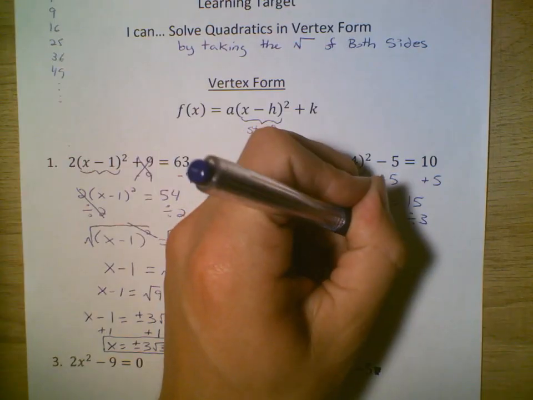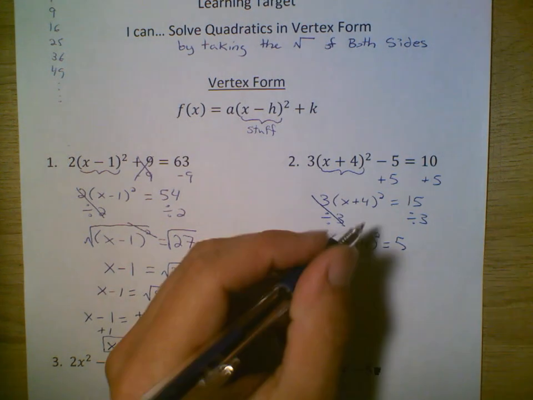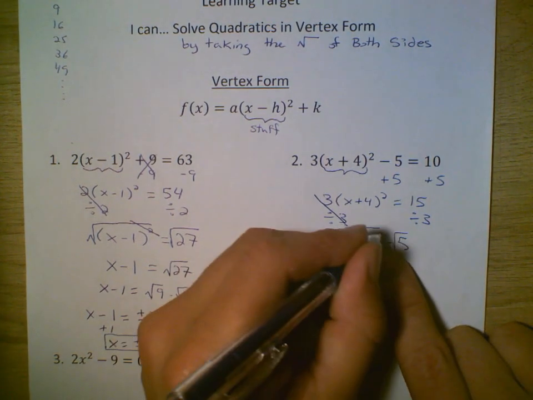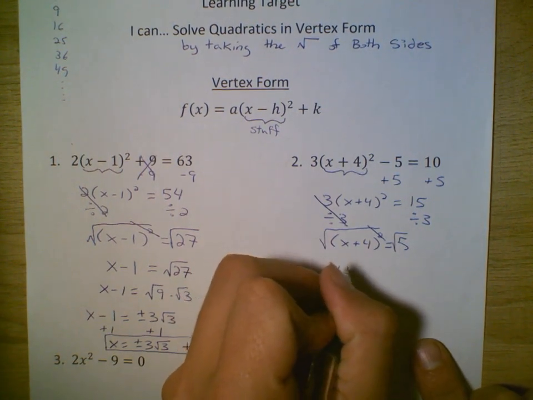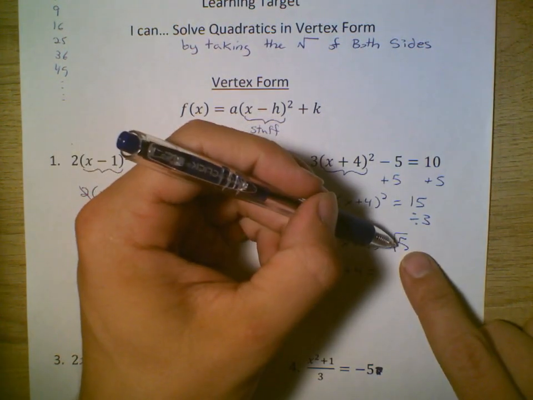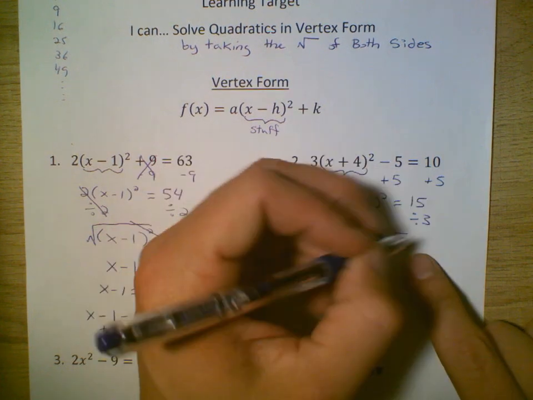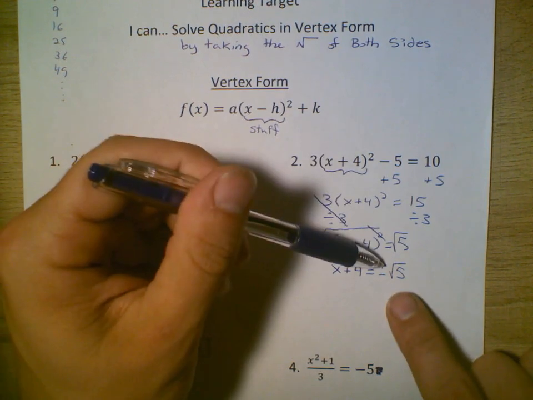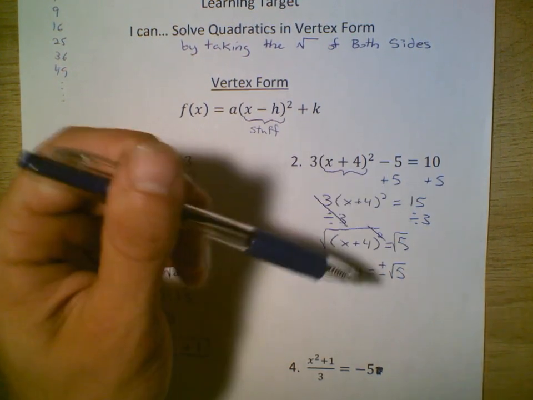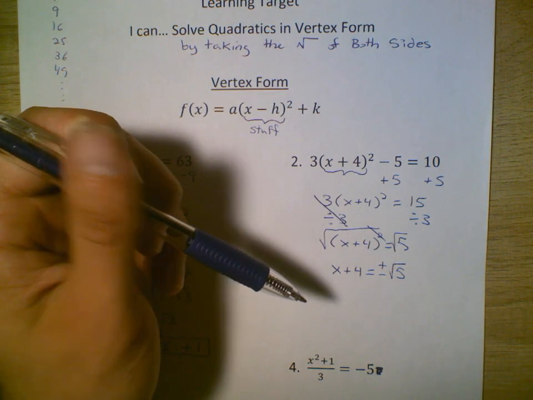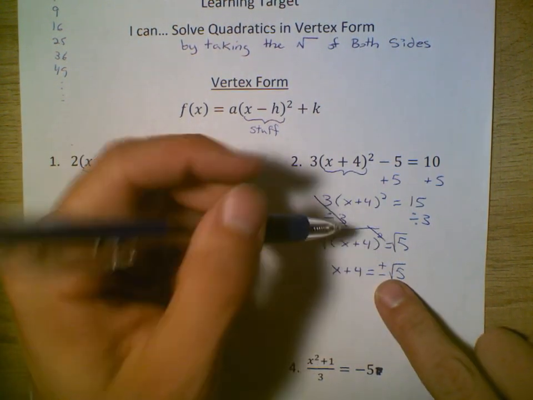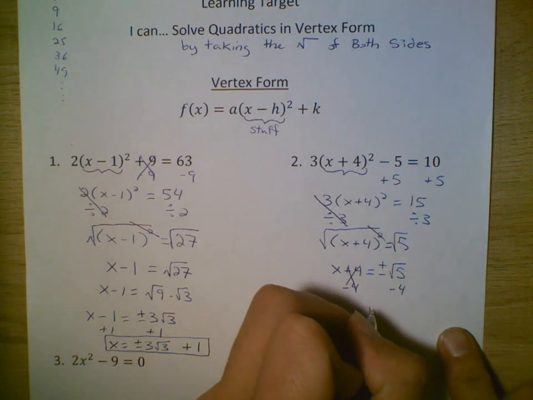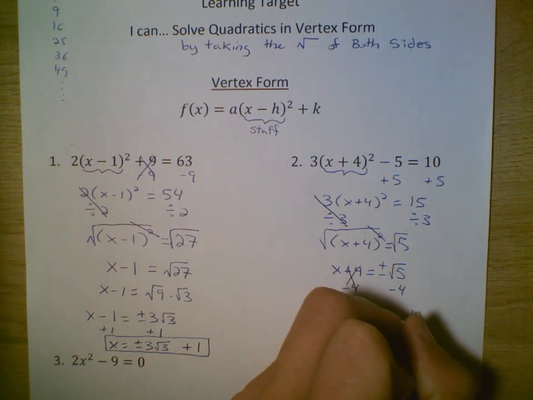And then to get rid of the square, I simply take the square root of both sides. The square and the square root will cancel, and I'll be left with x plus 4 equals, and then notice that the square root of 5 can't be simplified, but I need to remember that I can have the plus or minus of each of those, right? Because positive square root of 5 squared will give me the 5 back, and negative square root of 5 squared will give me the 5 back as well. So I want plus or minus of both, and then I'm going to subtract 4 at the end. And so I get x equals plus or minus the square root of 5 minus 4 as my answer.